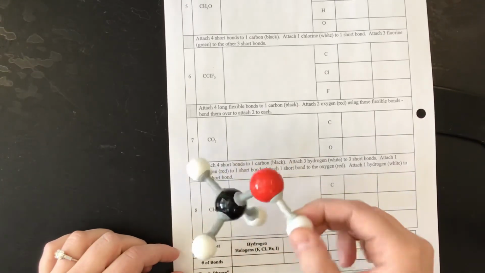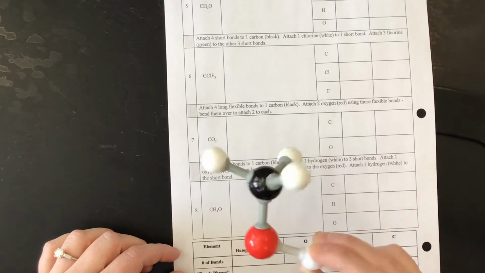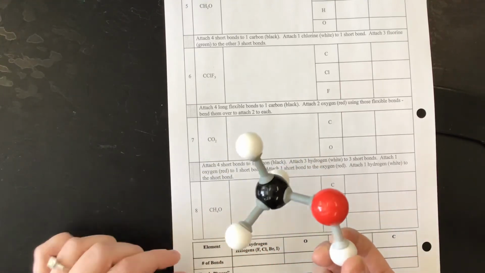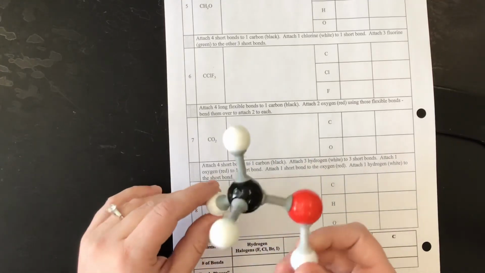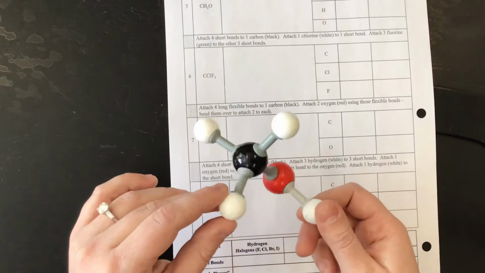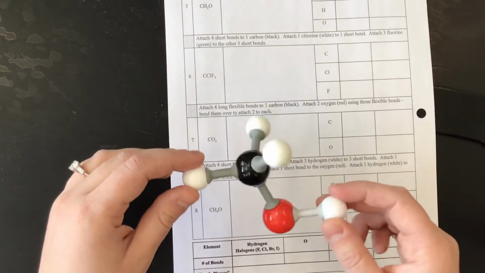Try to move it around so you can see all of them. I would recommend going to that website and just playing around and seeing how some things bond and form. It is kind of fun just to play around with so you can see different atoms and molecules.